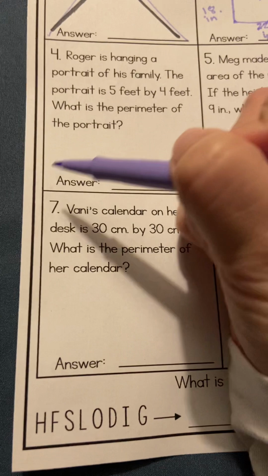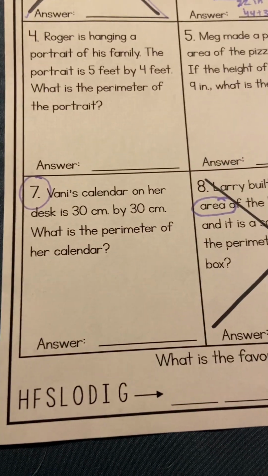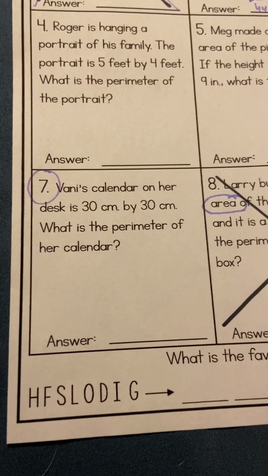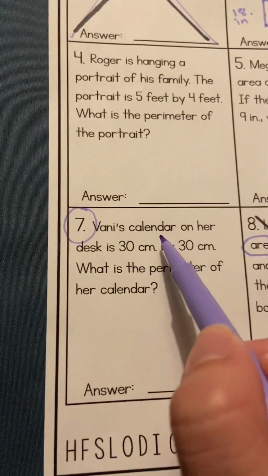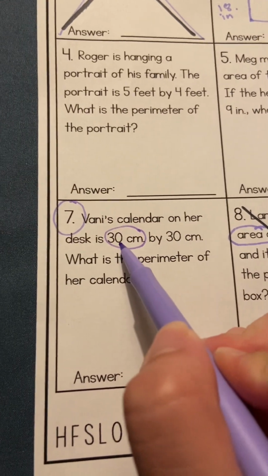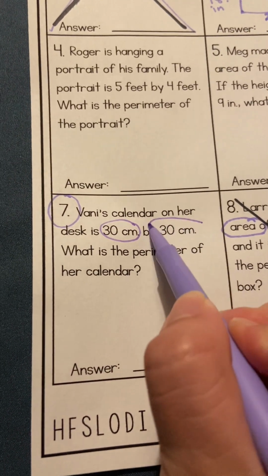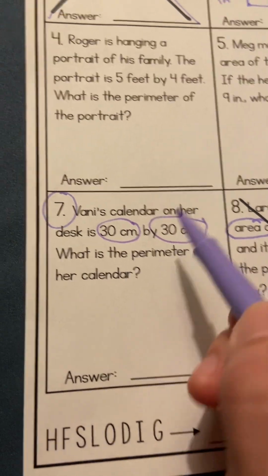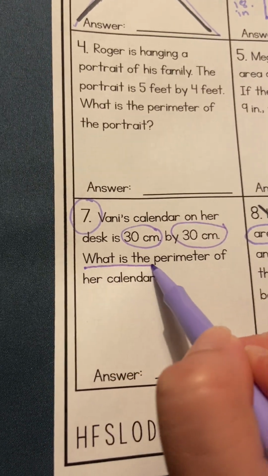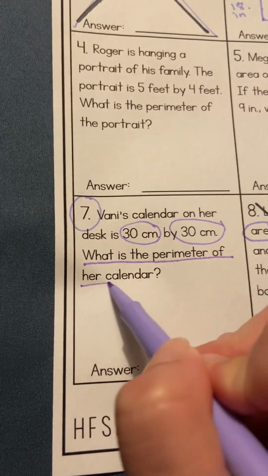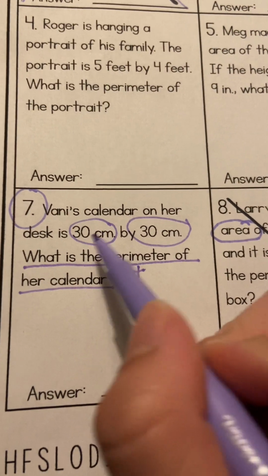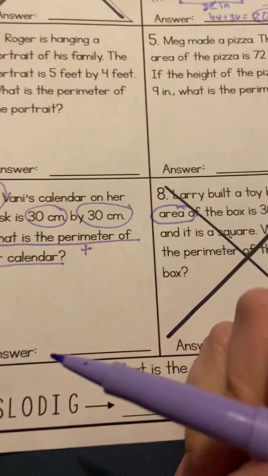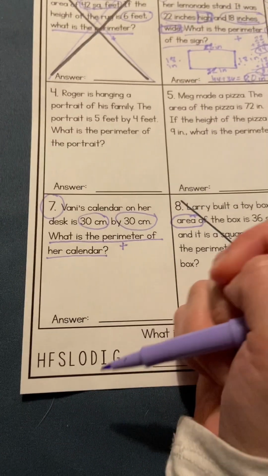Next one we're going to practice is number 7. Number 7 says Vani's calendar on her desk is 30 centimeters by 30 centimeters. What is the perimeter of her calendar? Right away we can find the number and its measurement, and then another number by its measurement. Here we're going to underline the question. What is the perimeter of her calendar? Perimeter, we have to add all of the sides together, and here we see again there are only two sides that are given to us. So I know that that's either a rectangle or a square.